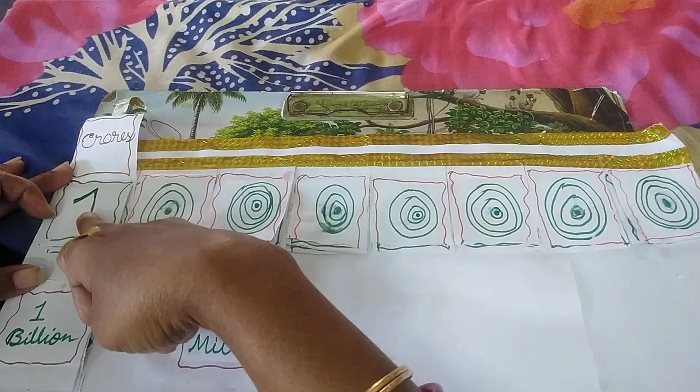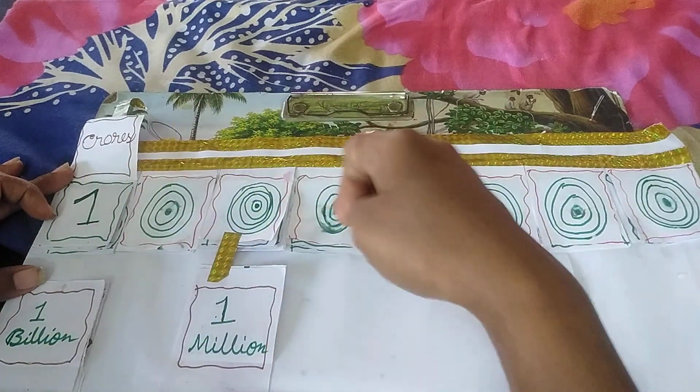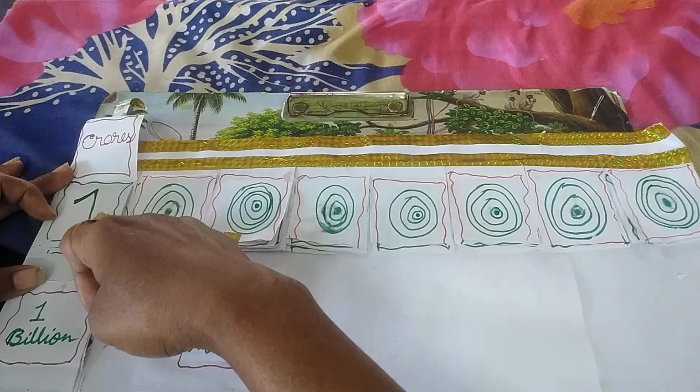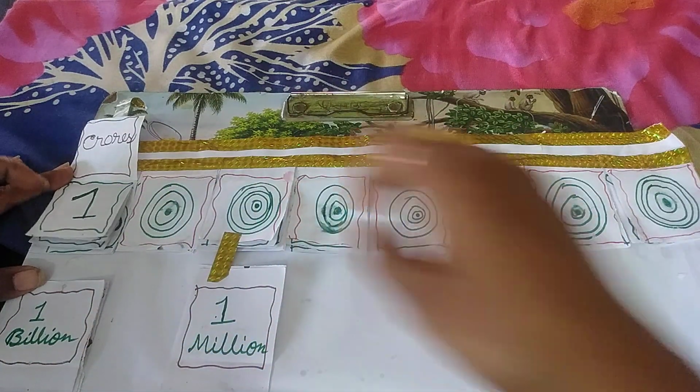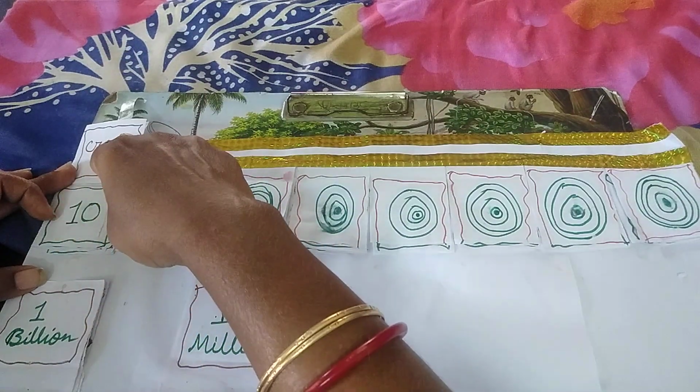Now children, how to write 1 crore? First write 1, after that write 7 zeros. This is 1 crore.